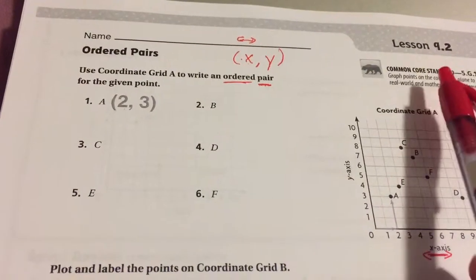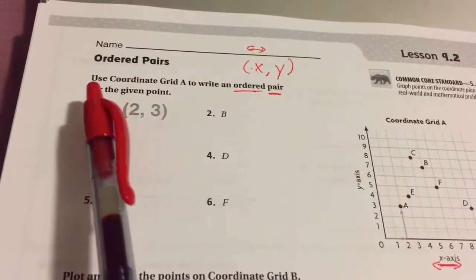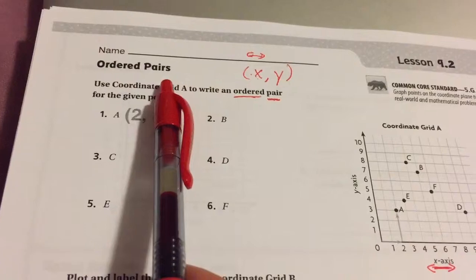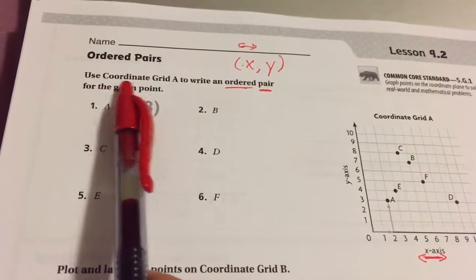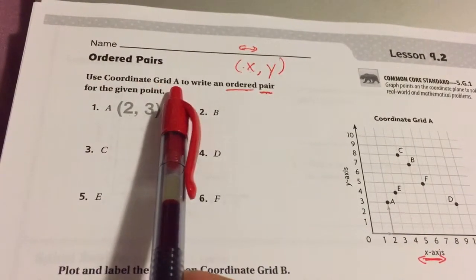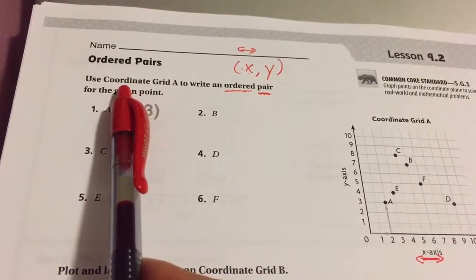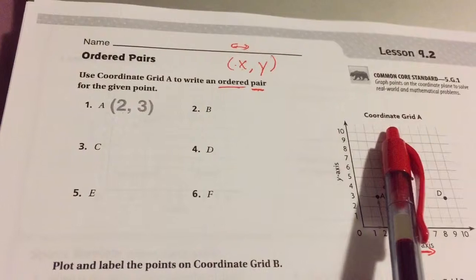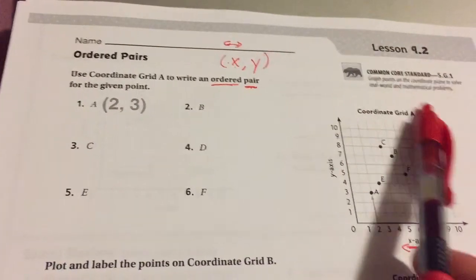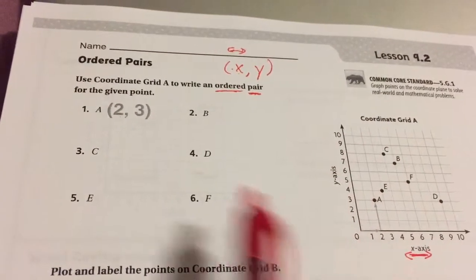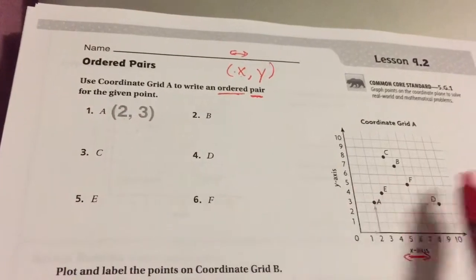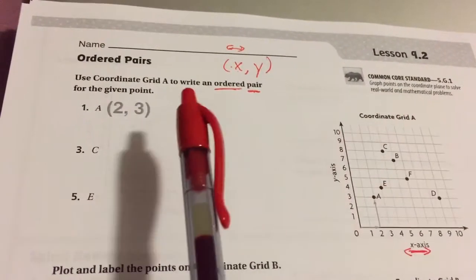Okay, now we're on Chapter 9, Lesson 2, and it's called Ordered Pairs. The directions say, use coordinate grid A to write an ordered pair for the given point. When they say coordinate grid A, and you see this label here called coordinate grid A, we're talking about this figure right here. So in order to solve numbers 1 through 6, we're going to be using this figure.